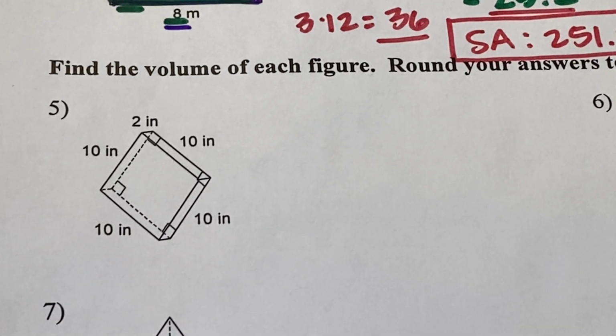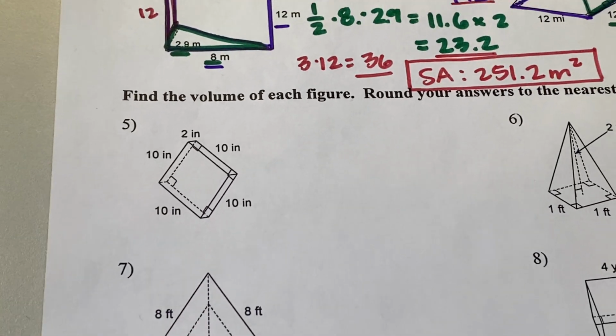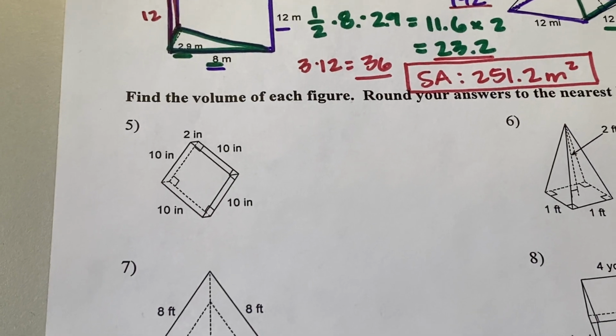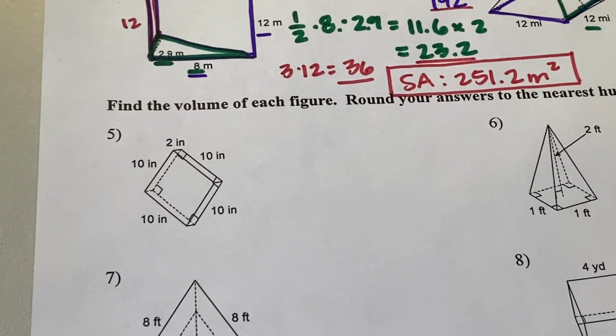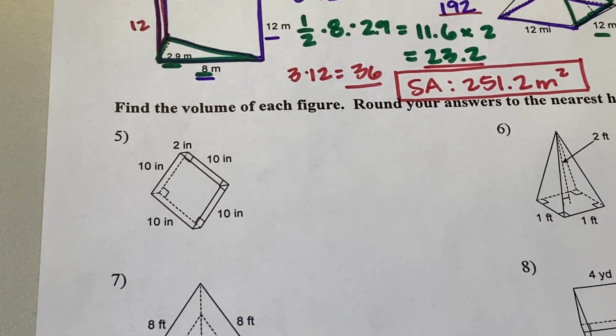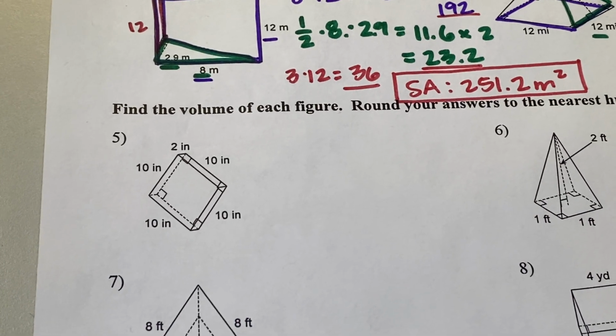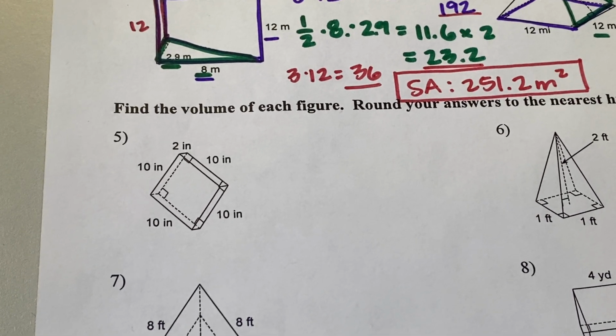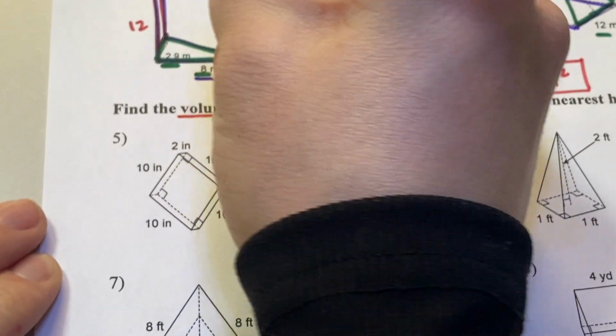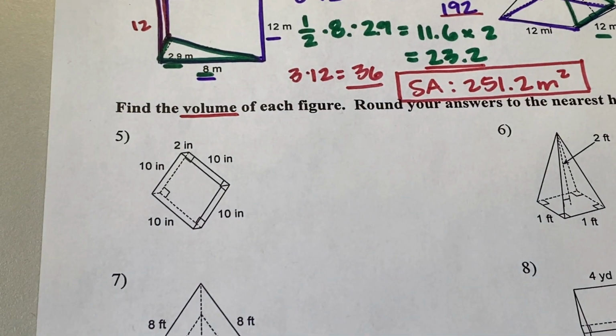Okay, so that brings up a good question. Area is always going to be squared, but now we're not talking about area anymore on numbers 5 through 10. What are we talking about now? Volume. Think of surface area as the area of all the faces of the box. Now we're talking about if we filled that box. How much air does that box take up?